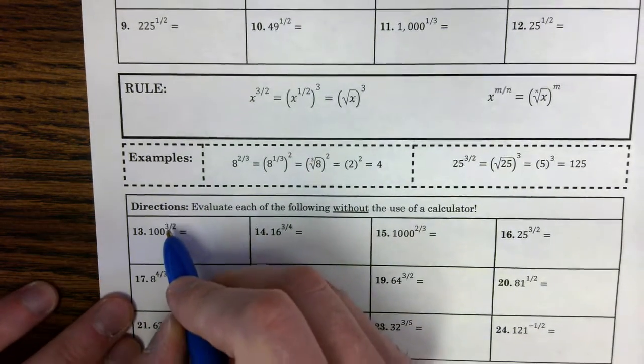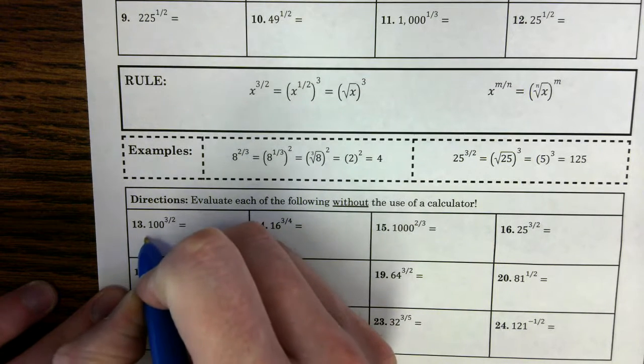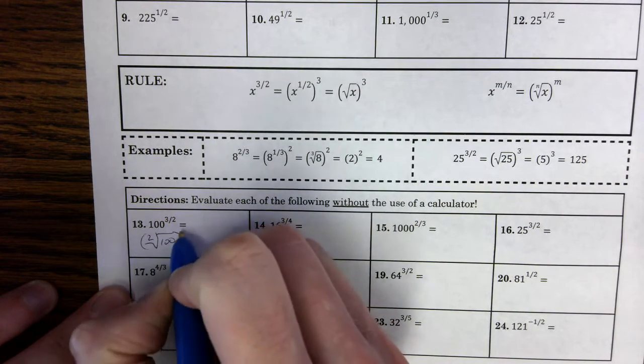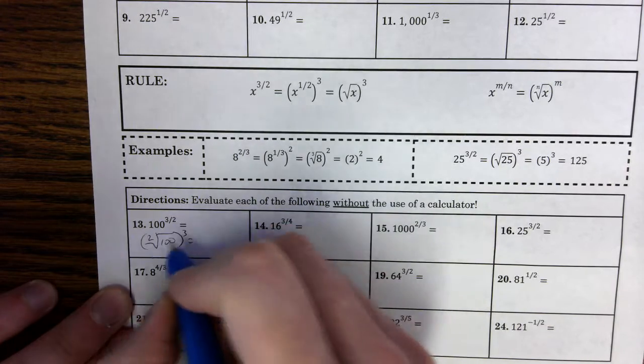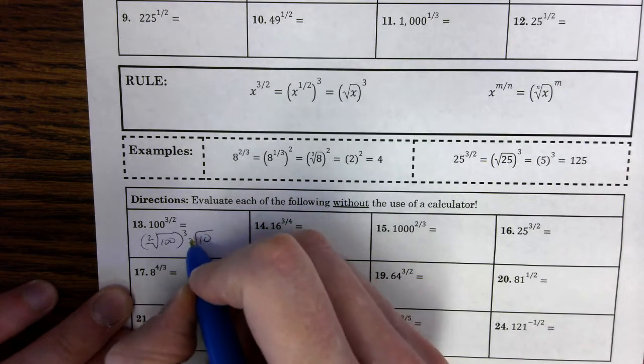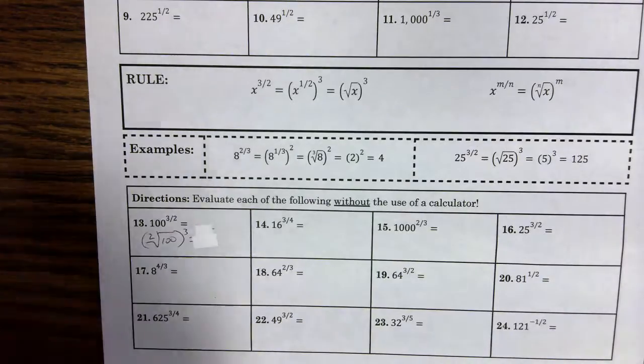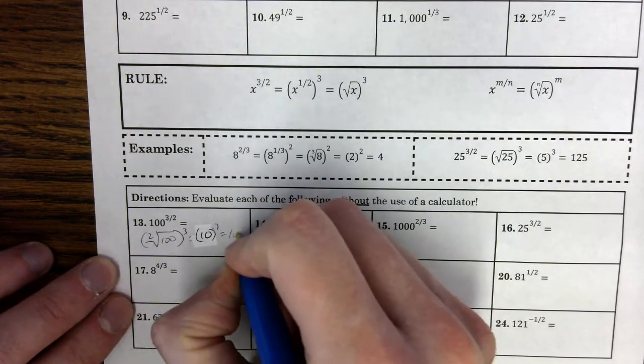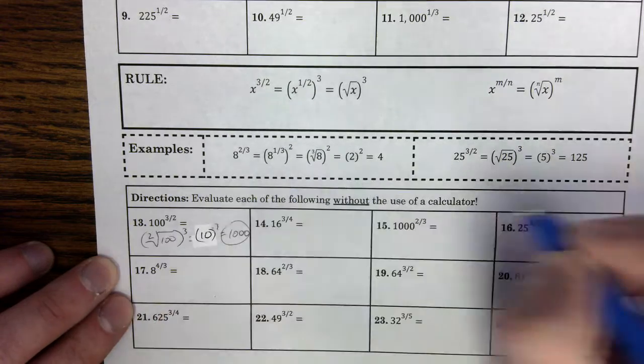So here it's critical that we take the square root of 100 and then cube it. Square root of 100 is 10, and then I'm going to cube it to 1,000.